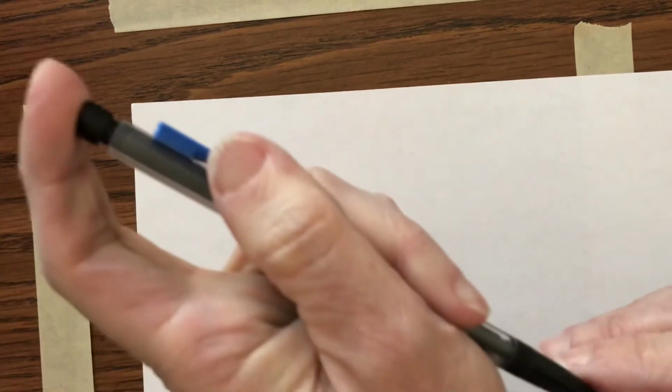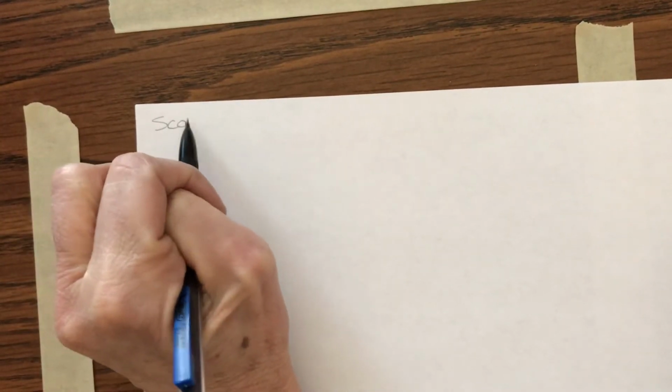So on the top of your page, I'm actually taking my paper this time, and instead of having it be portrait, I'm turning it to landscape because we're going to do a little bit of folding in a little bit. So let's first of all make sure you guys know what a scatter plot is. So on the top of your paper, if you have lead, let's write scatter plot.